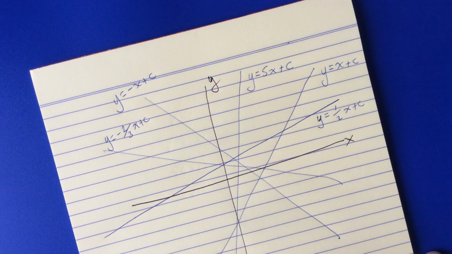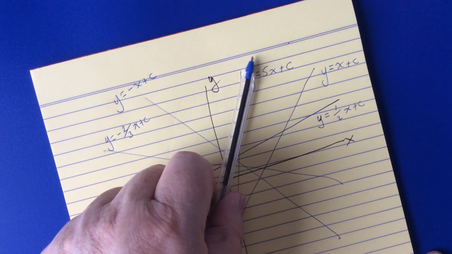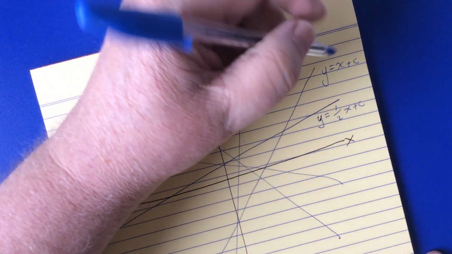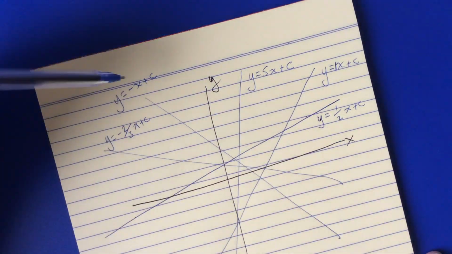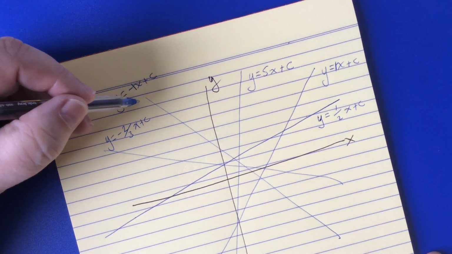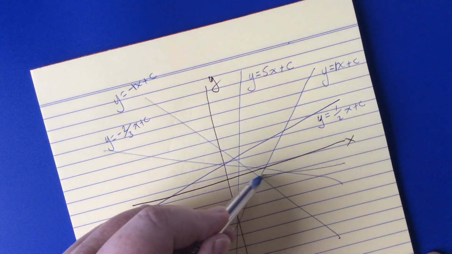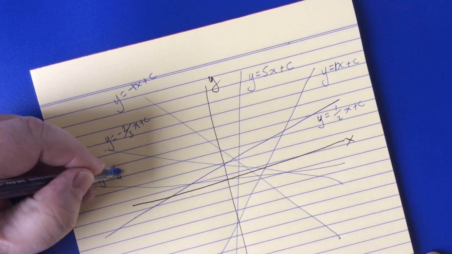So you can see from this mess of lines that as a positive gradient gets shallower and shallower and shallower, the number in front of x gets smaller. We can put a 1 there just for demonstration purposes, so it goes from 5 to 1 to a half. And up here, we can put a 1 here. This has got a gradient of -1, let us say. And as it becomes shallower, it gets to be smaller and smaller and smaller. So if we had one that was really, really shallow like this, it might be y equals -1/4 x.